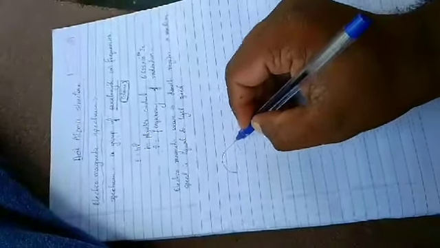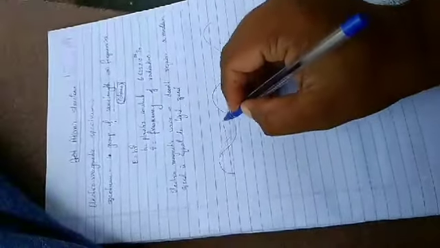perpendicular to each other. So these perpendicular electric and magnetic fields will be like this.